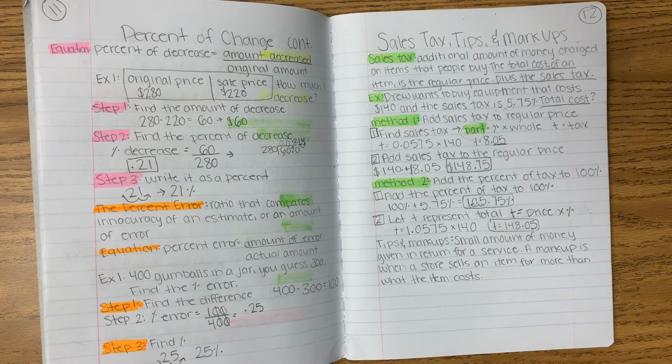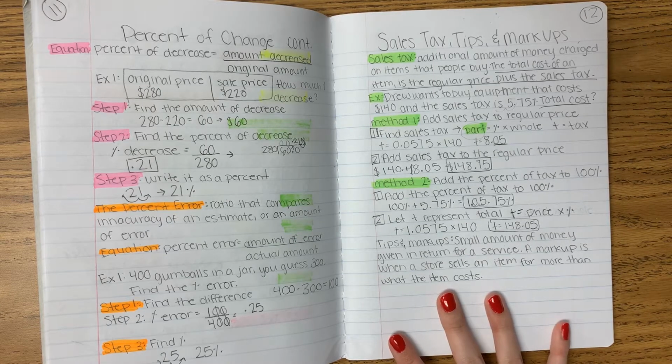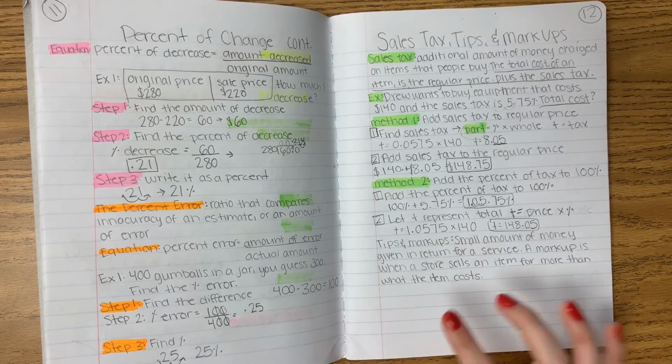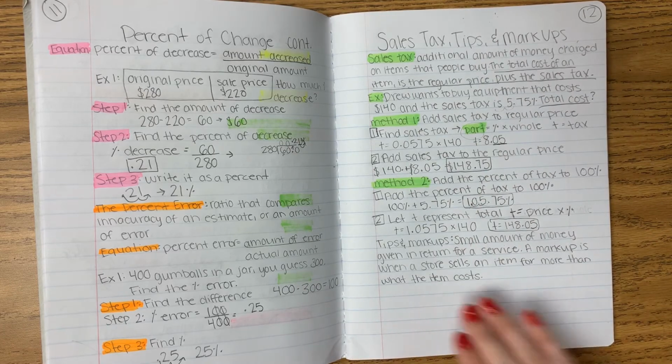Okay, so we are going to go ahead and pause here for 1 second. Make sure you guys are writing all of this down, and then we are going to come back and work on our two methods that are the same as these to find our tips and markup.